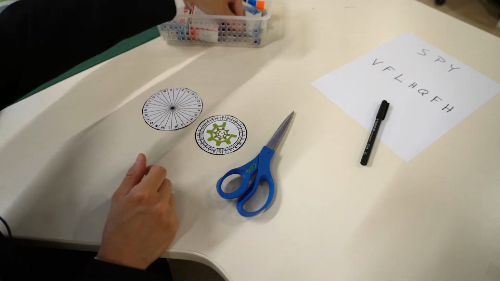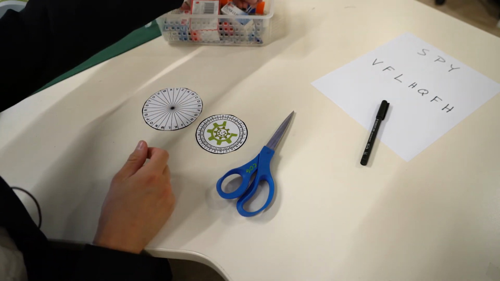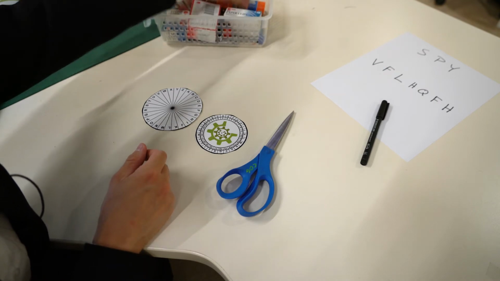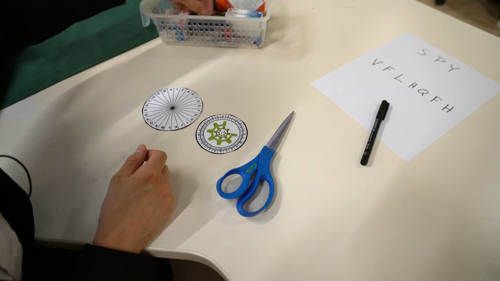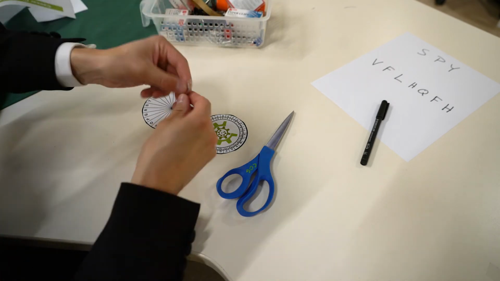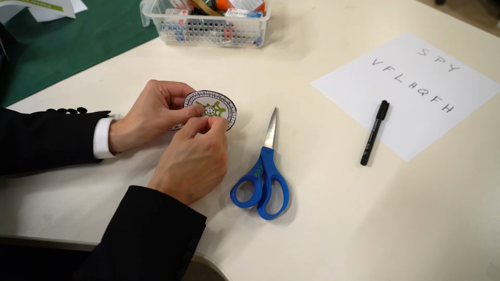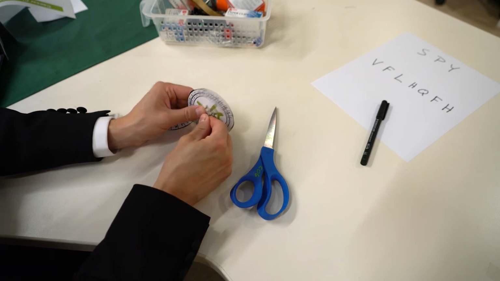Next, we're going to poke a hole in the center of each wheel with something sharp. Let me get a good paper clip here. I don't like any of these. I want a big one. Where's a big paper clip? Well, this will have to do. We're going to poke a hole in the center of each wheel. Be careful not to poke yourself. Ask an adult for help if you need help.